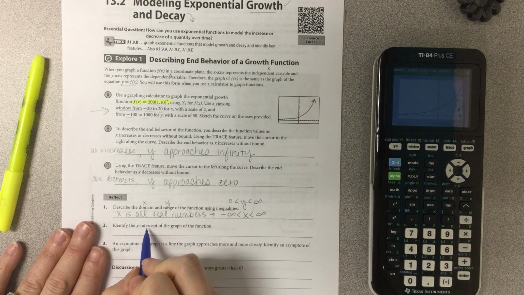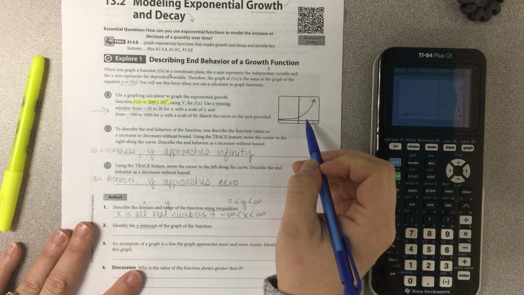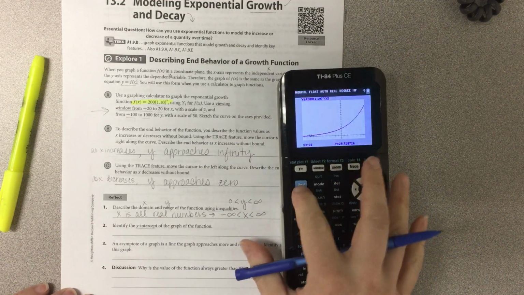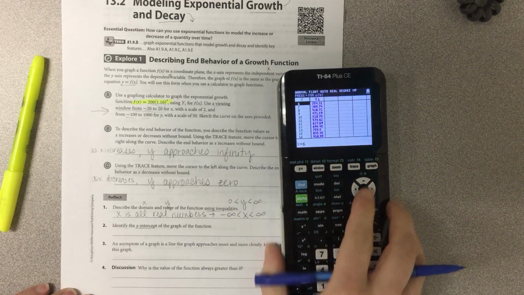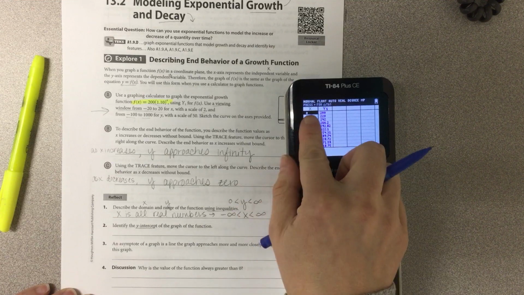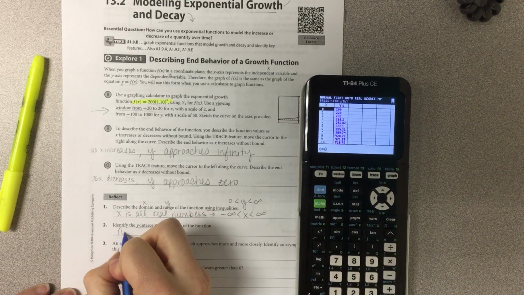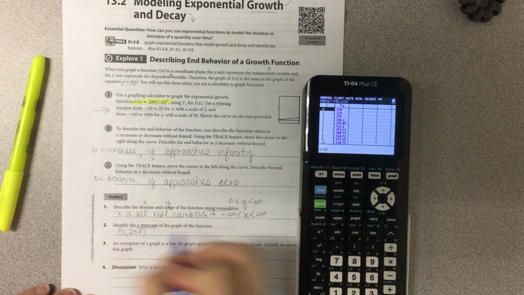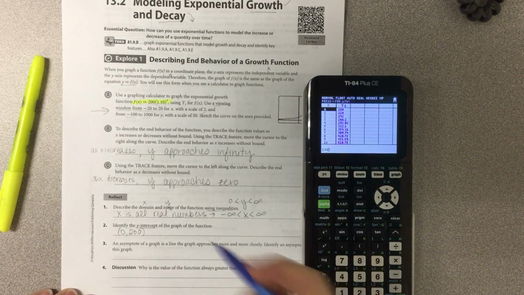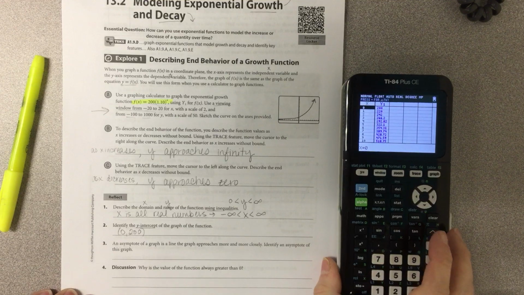Now it asks, what is the y-intercept of the graph of the function? Where are we crossing y? In order to find that, we can go into our table and see when x is 0, what is y? And right here, when x is 0, y is 200. So the y-intercept is (0, 200). And we'll learn later that that is the initial value. Actually, we've already seen that.